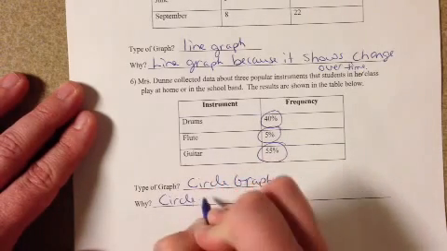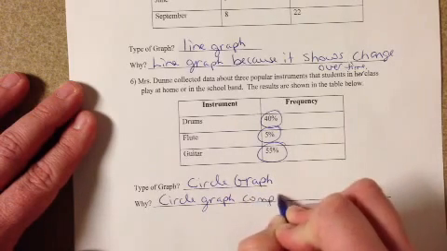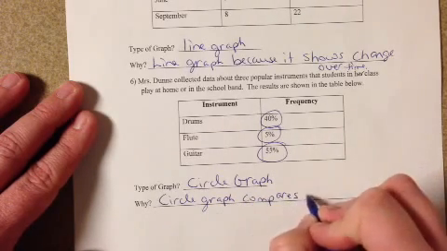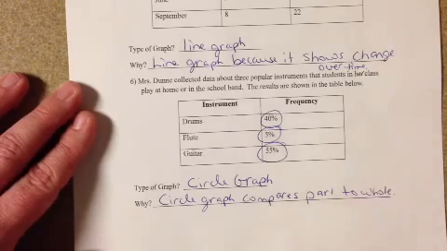Because the circle graph compares part to whole.